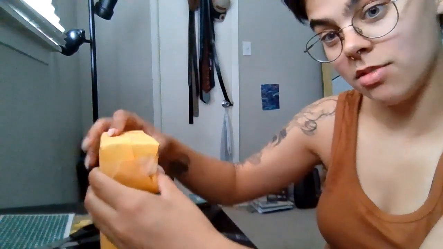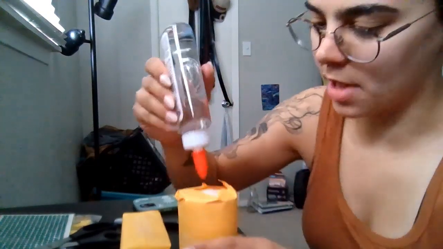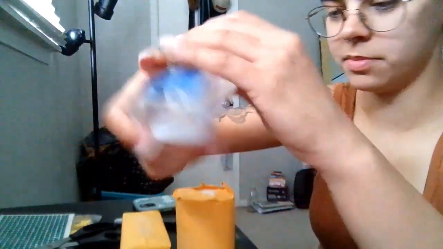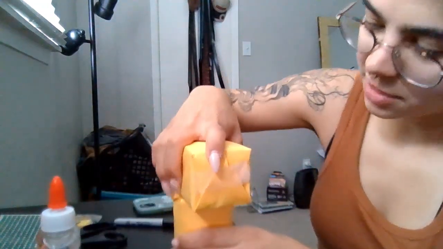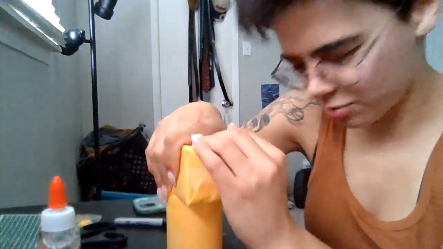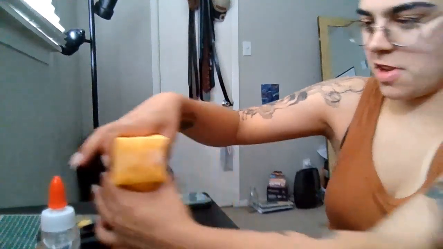So for now, we're going to get some glue. Dot, dot, dot, not a lot. Remember that, okay? We're going to stick that on there. You want to make sure it's on there, so squeeze it, squeeze it, squeeze it. Hold it. All right.